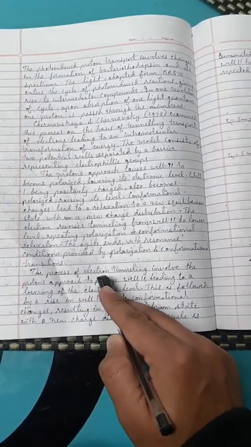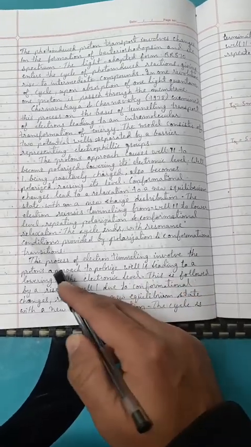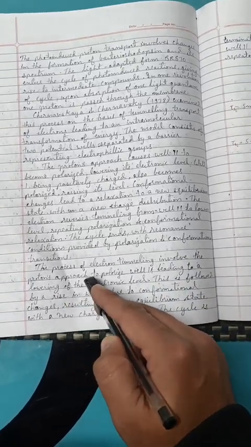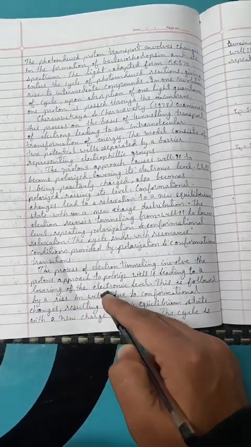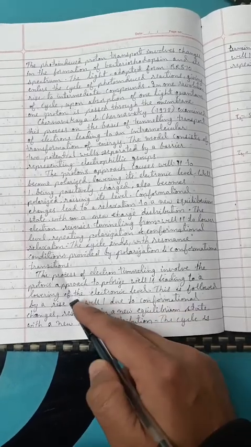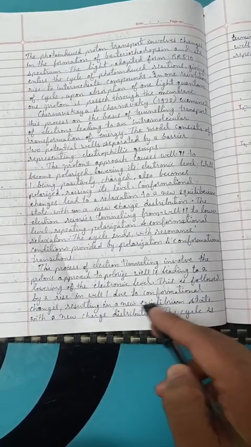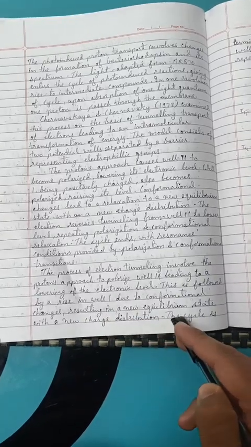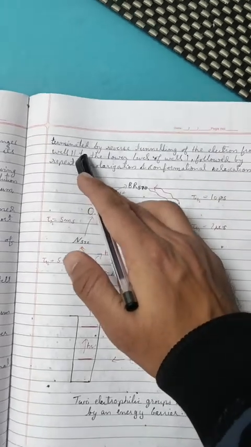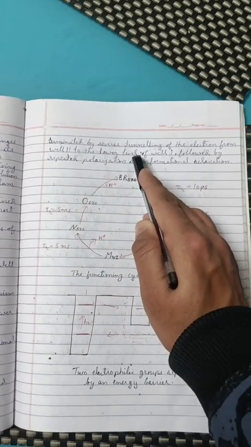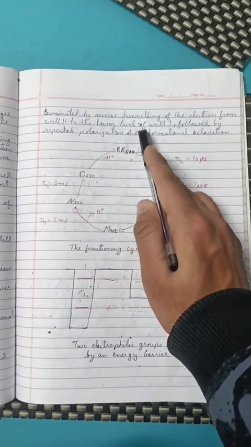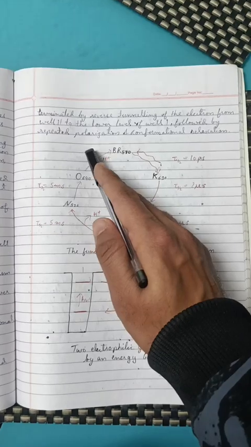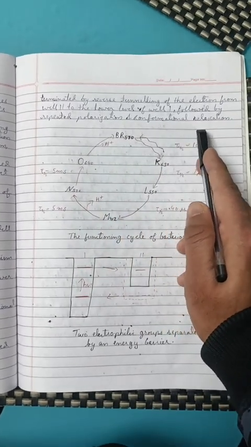The process of electron tunneling involves the proton approaching to polarize well second, leading to a lowering of the electronic level. This is followed by a rise in well 1 due to the conformational change, resulting in a new equilibrium state with a new charge distribution. The cycle is terminated by reverse tunneling of the electron from well second to the lower level of well 1, followed by repeated polarization and conformational relaxation.